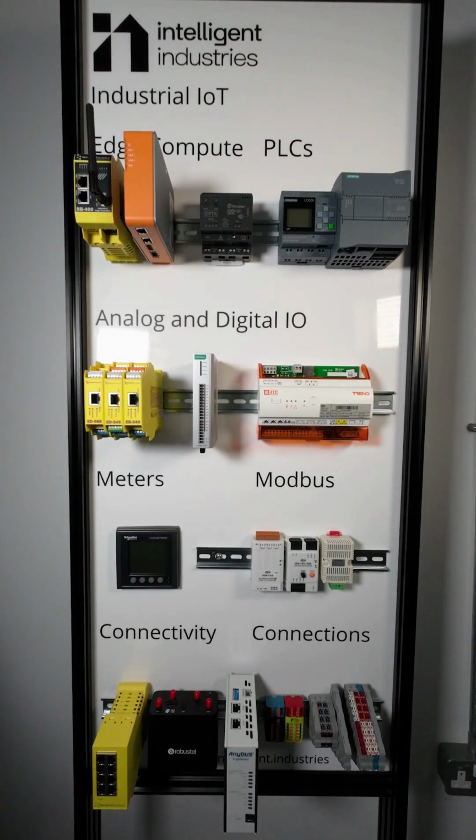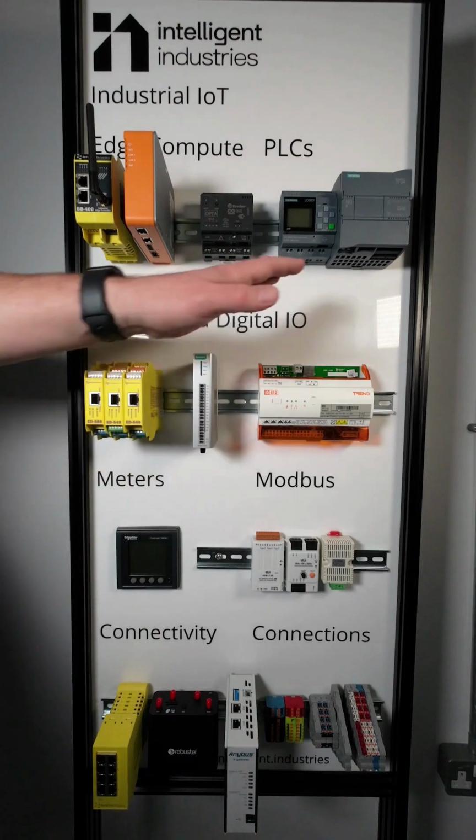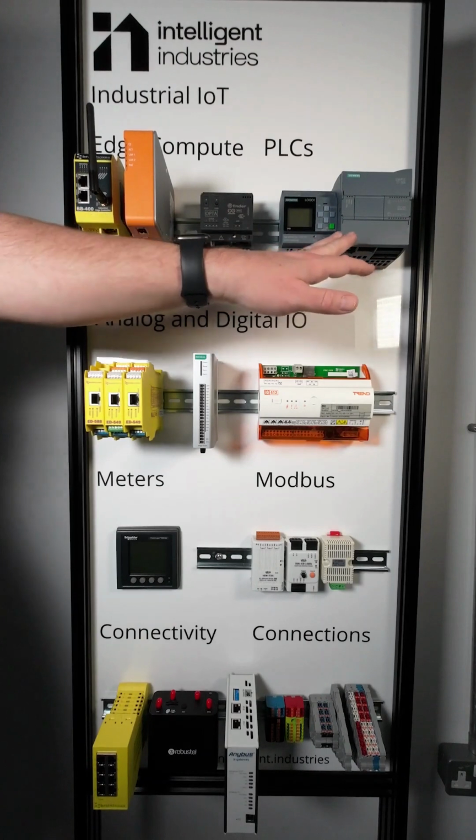Okay, while I explain this, I'm going to use a fictional theme park and a fictional roller coaster, just to add some context to what these devices do. So the first thing I want to introduce are PLCs. So that's these two devices here.